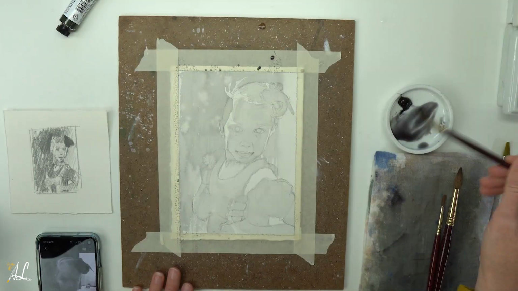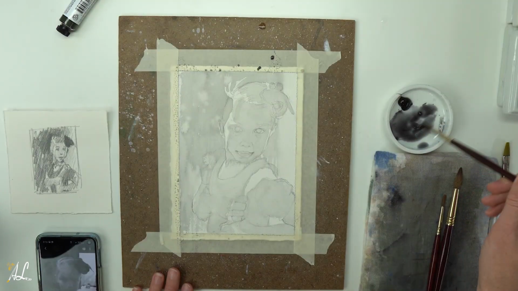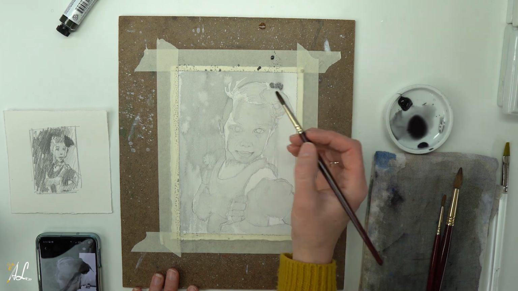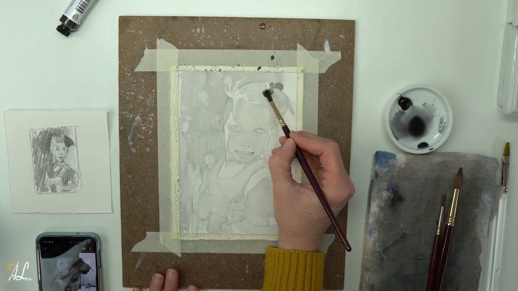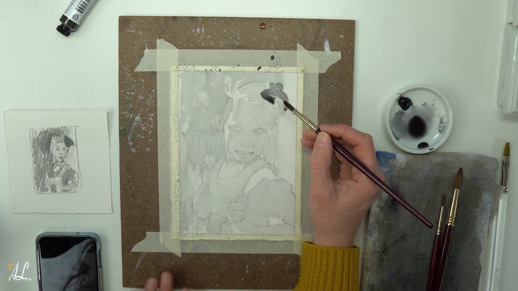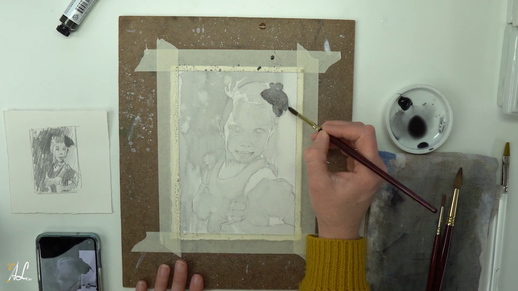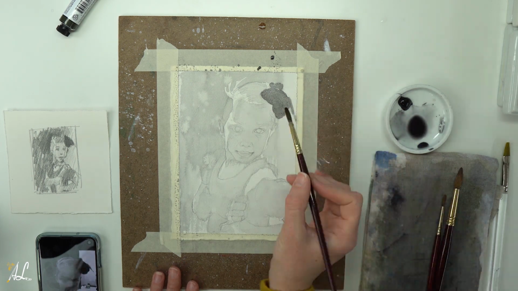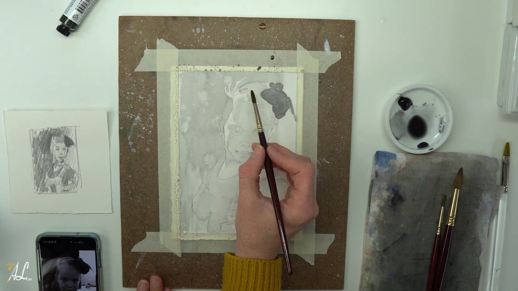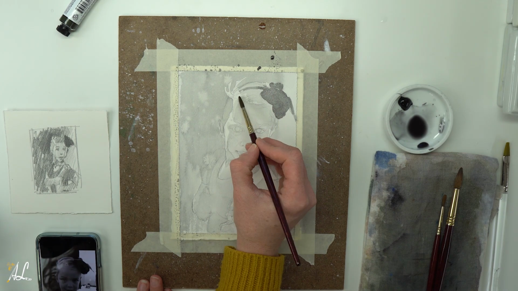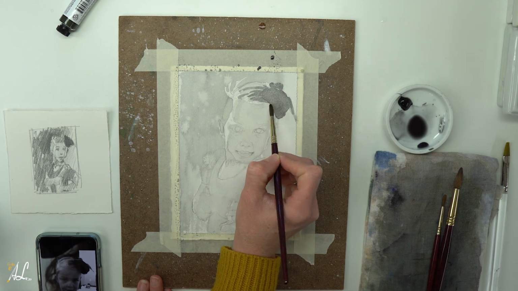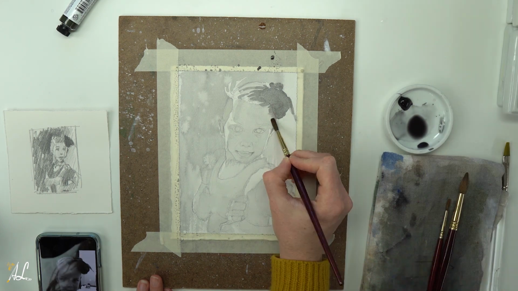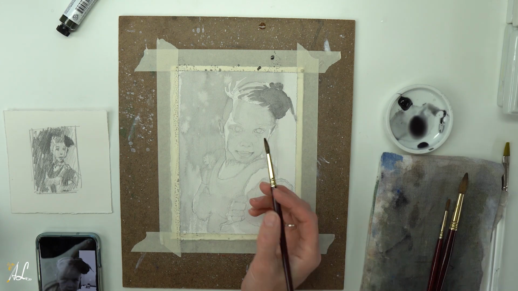So the idea is to mark off where we want those lightest lights, and we are going to start with very little pigment in our washes and slowly build that pigment up till it is very thick and creamy and is the darkest dark. So we start off with this light wash, and it appears dark right now, but that's because everything else on our page is white. And as it dries, it will actually lighten up for us.